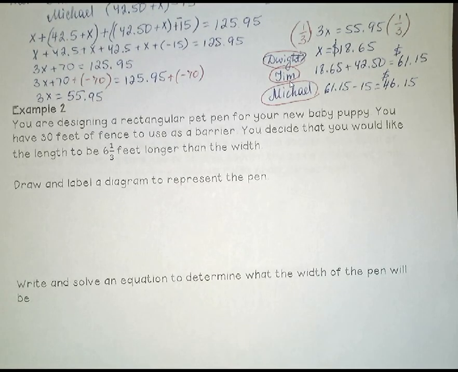You're designing a rectangular pet pen for your new baby puppy. You have 30 feet of fence to use as a barrier. You decide that you would like the length to be 6 1/3 feet longer than the width. Draw and label a diagram to represent the pen. We have a rectangular pen.